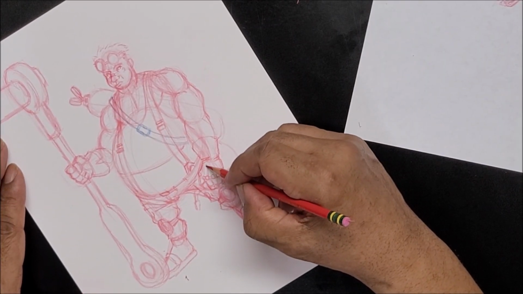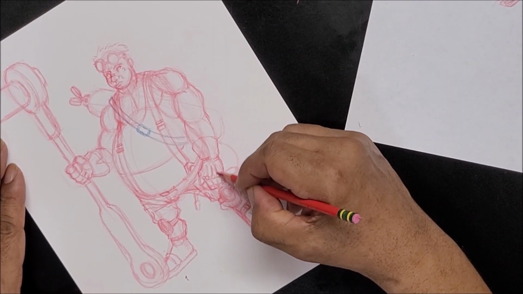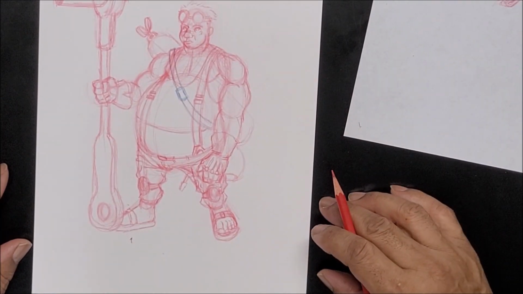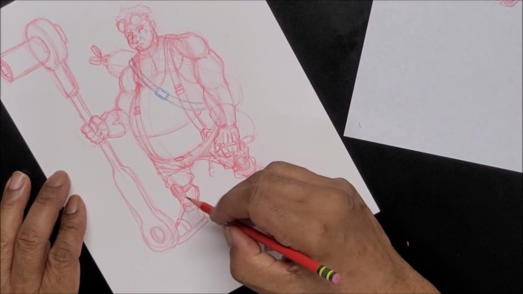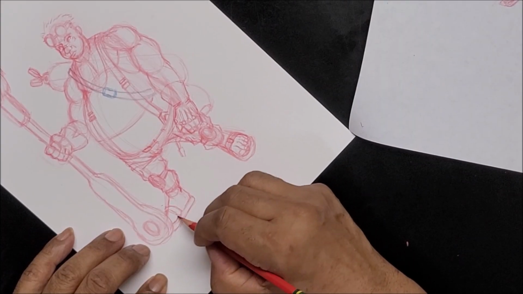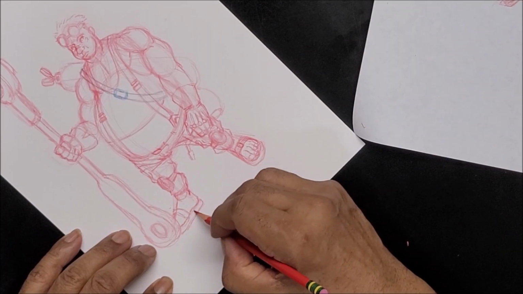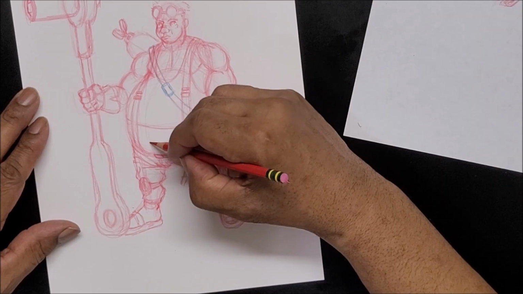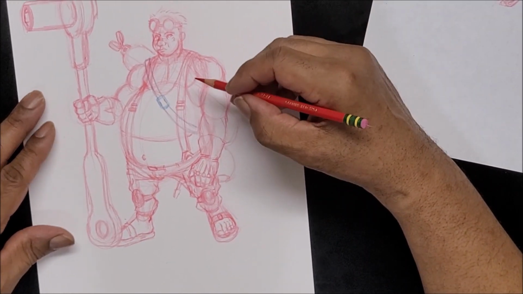So we got the metal, so when he punches somebody, they will feel it. Okay, so the thing comes up here, and this is his ankle right here. When I do detail on this guy, everything would have to be dirty and scuffed up, scarred up. Let's give him a little belly button. Tattoos, of course.